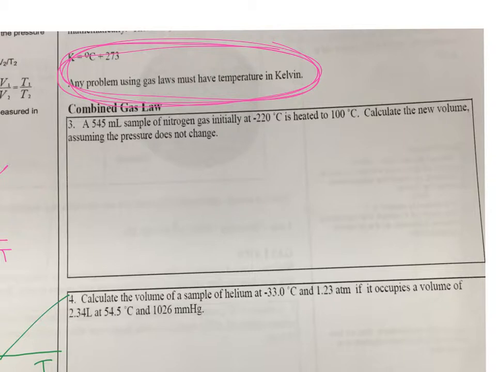You have negative 220 degrees Celsius. You add 273 to it, what do you get? 53 Kelvin. And then 100 degrees Celsius, add that to 273. Good.